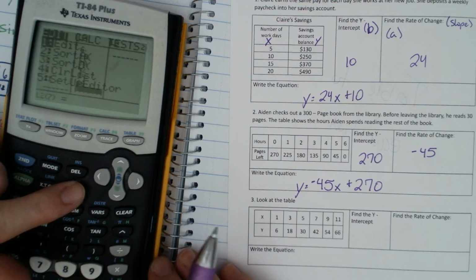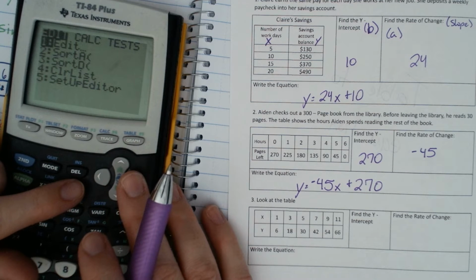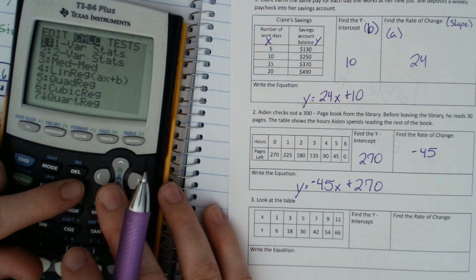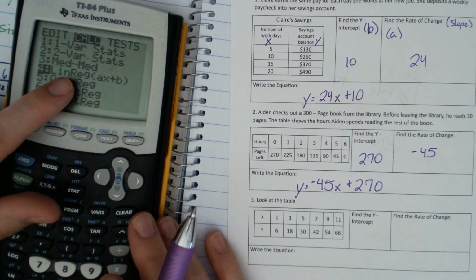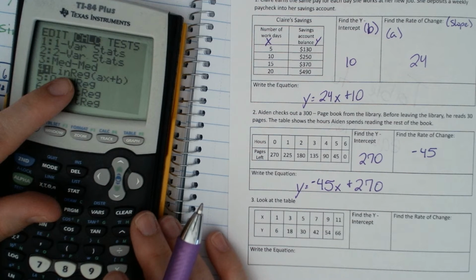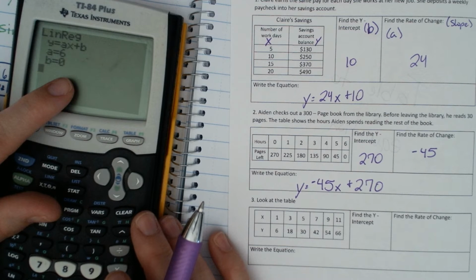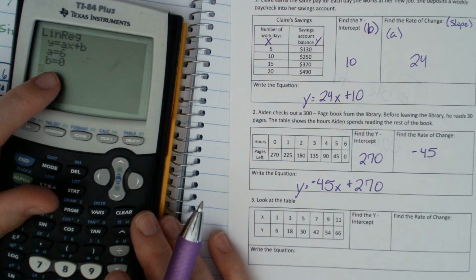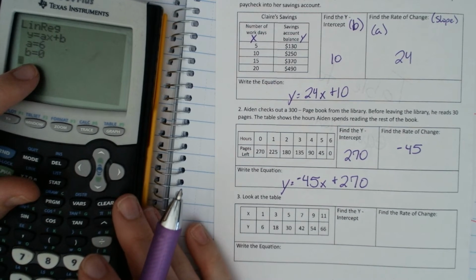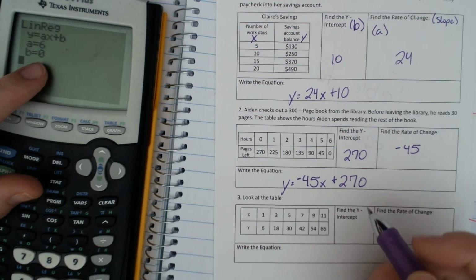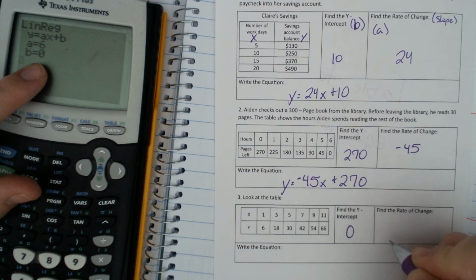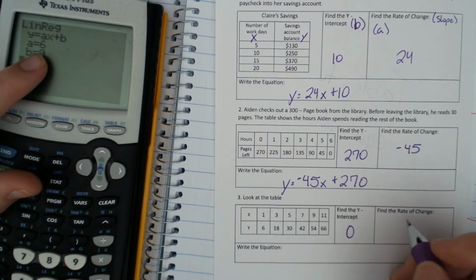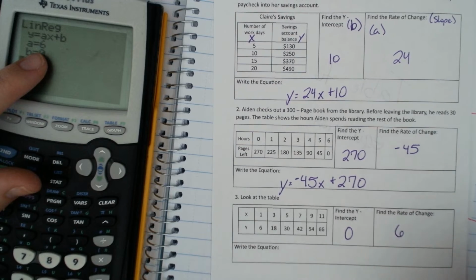Now I go back to stat, click over 1 to calculate, go down to my slope equation, and then enter, enter. There's our next answer. Okay, our y-intercept is 0. That means this is a proportional equation. And then my slope is 6.